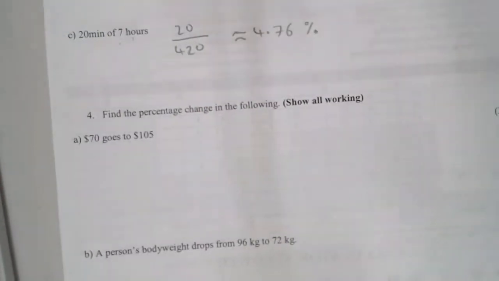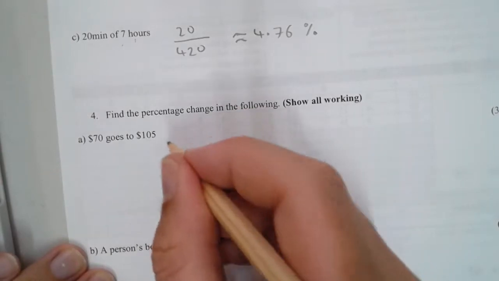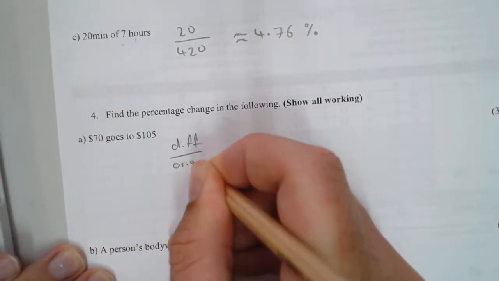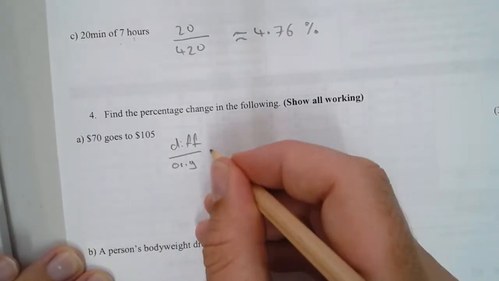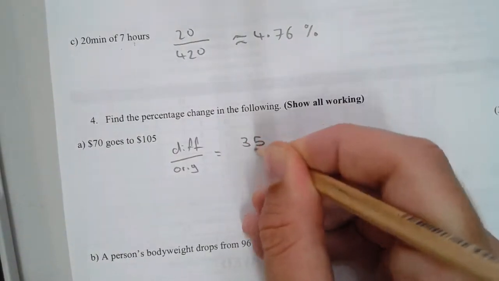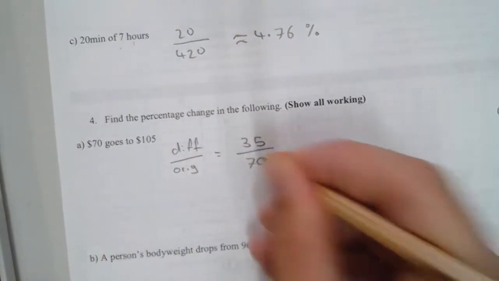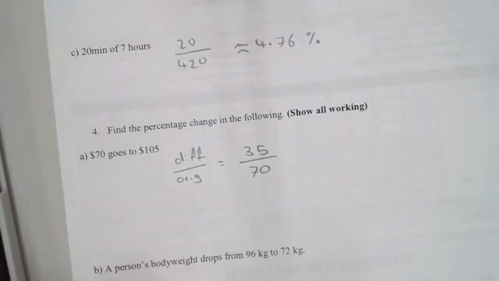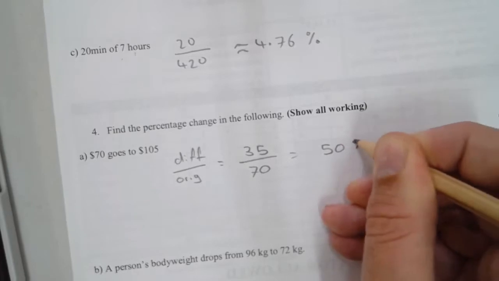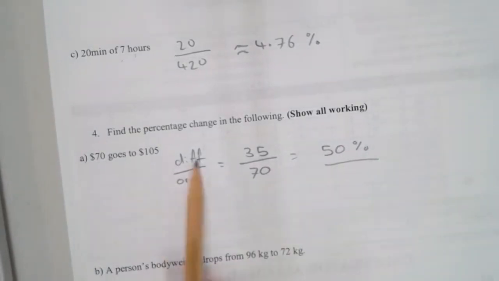Number 4, find the percentage change in the following. Well, your percentage change is basically the difference divided by the original, and then you times it by 100. So the difference here is 105 take away 70, which is 35. Now the original was 70, so you go 35 divided by 70, times by 100, it's 50%. So 50% increase, if you will.